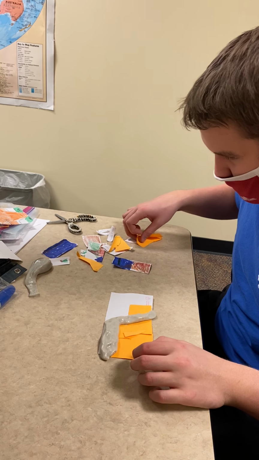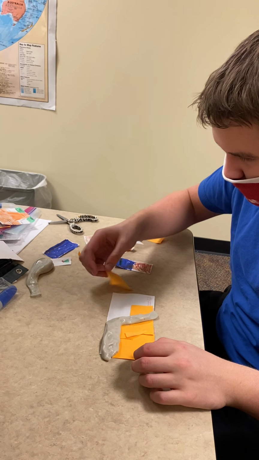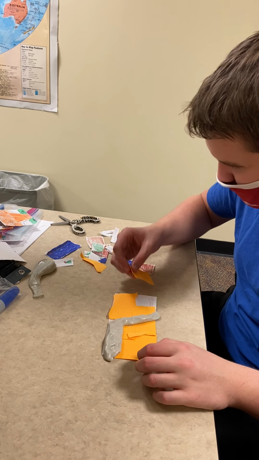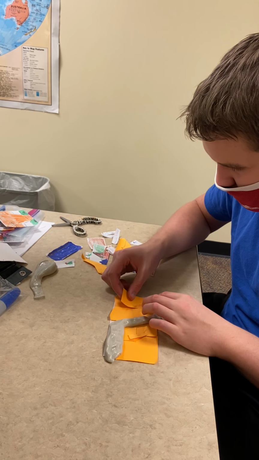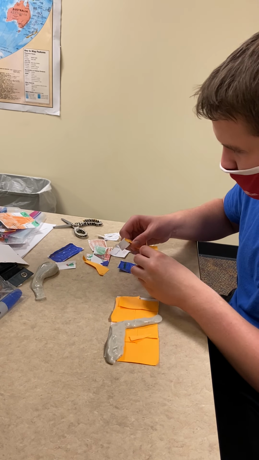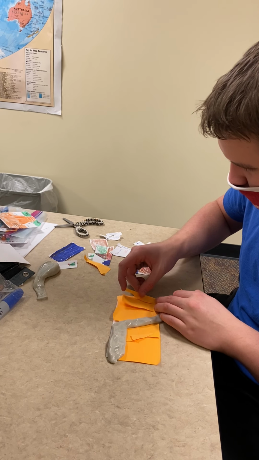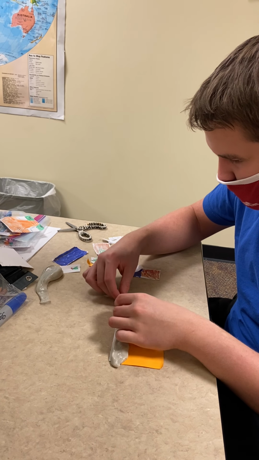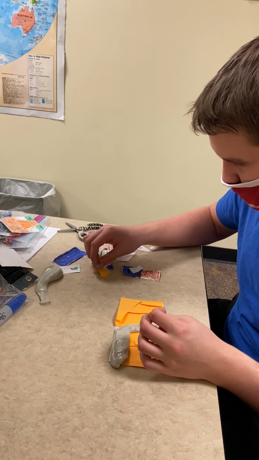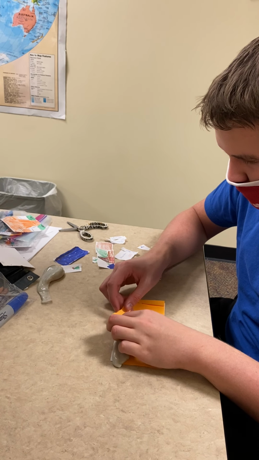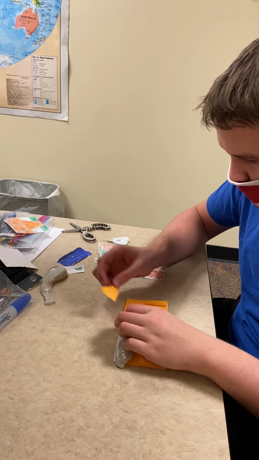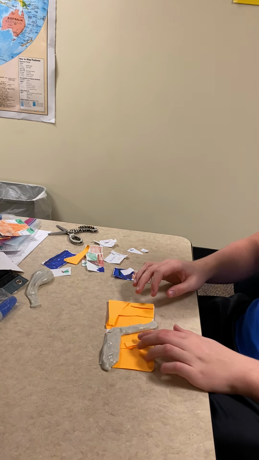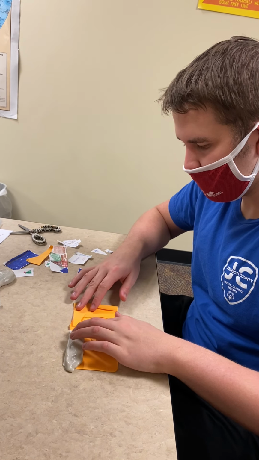And then we're going to work this side. I think that looks good. There might just be a little bit of white, but that represents our asthenosphere.